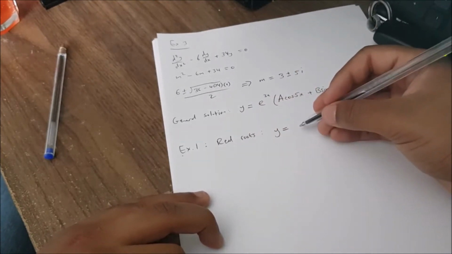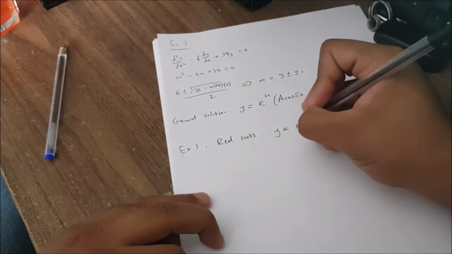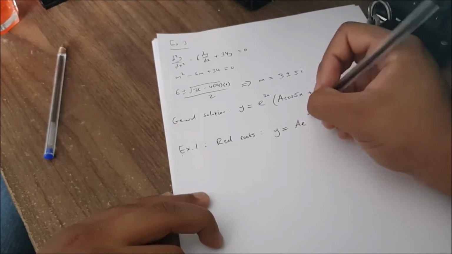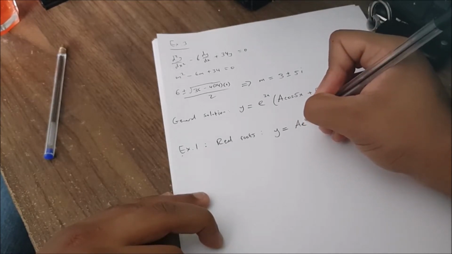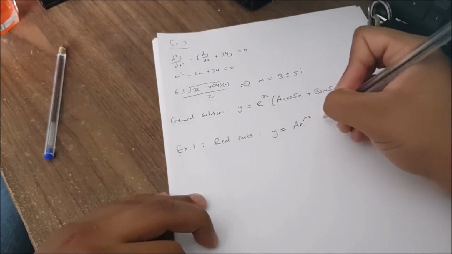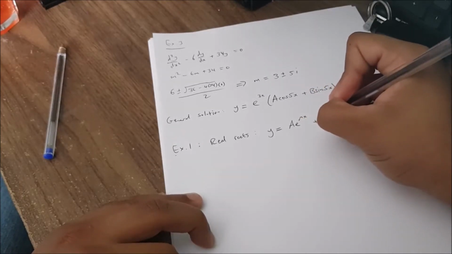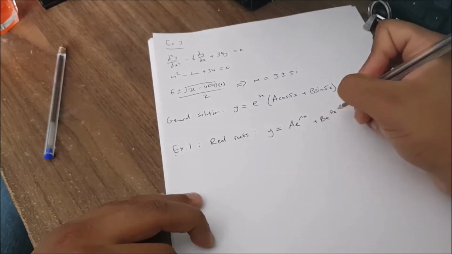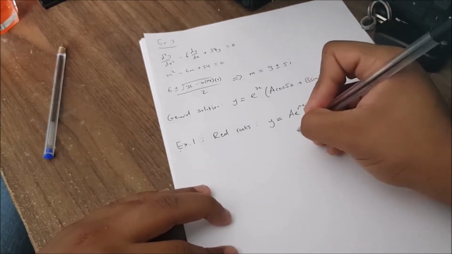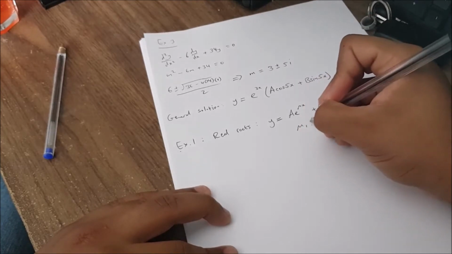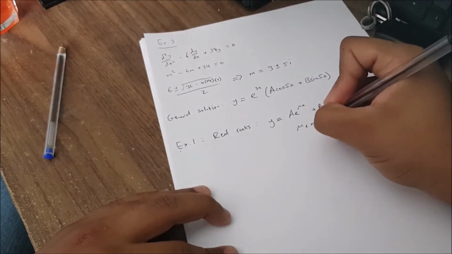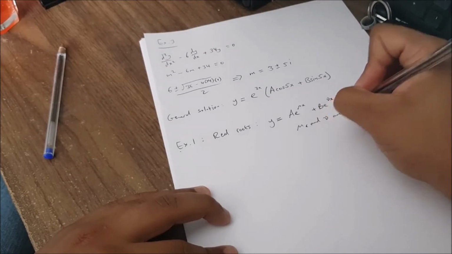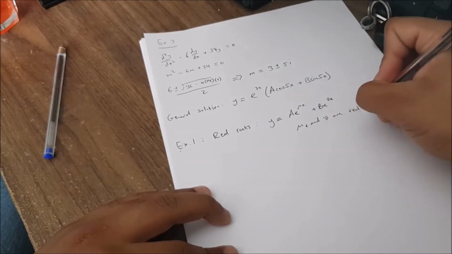So, our general equation will always be y = ae^(μx) + be^(νx), where μ and ν are real roots.